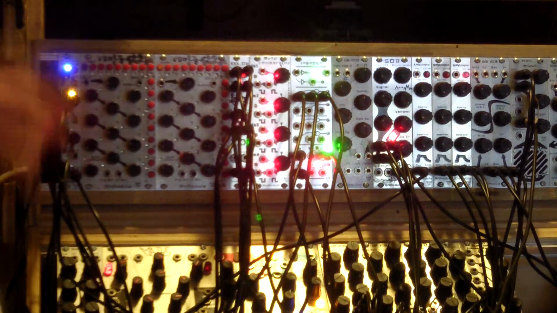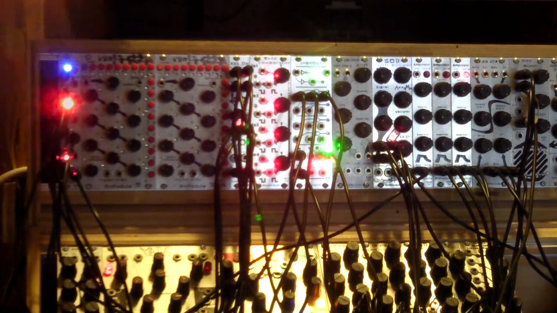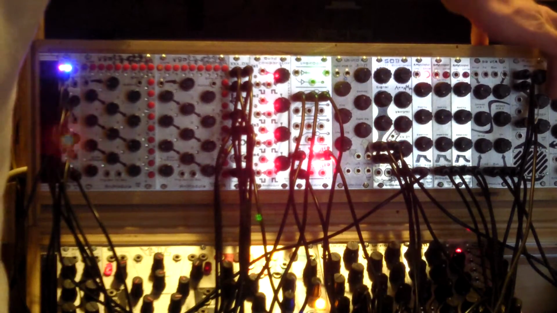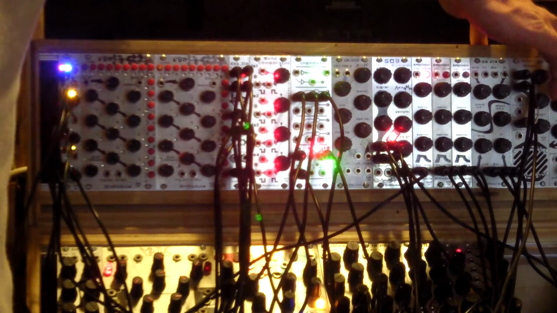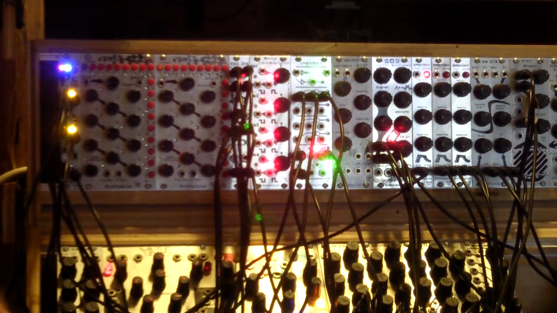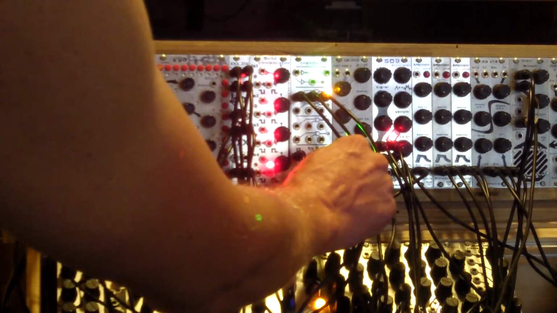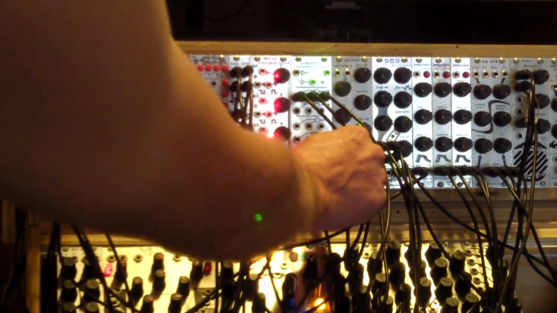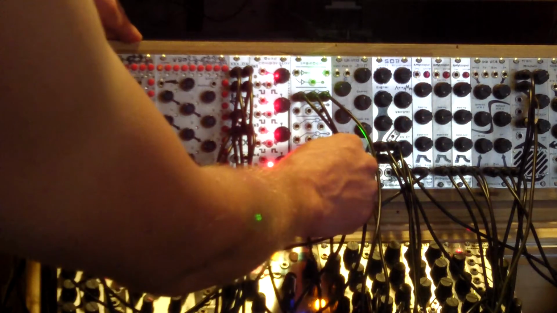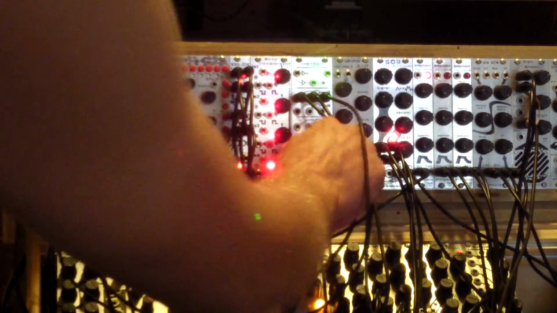Okay, now here's 2 patches separately, but they're all timed together, so I'm gonna go ahead and add a little fill in. Add the other little fill in.